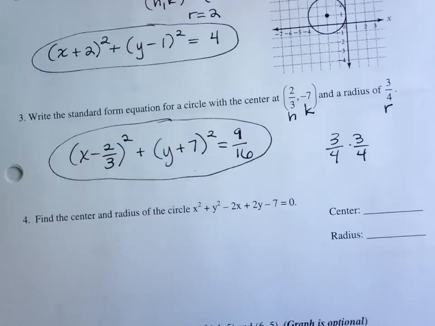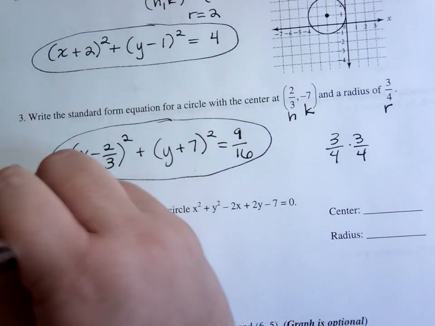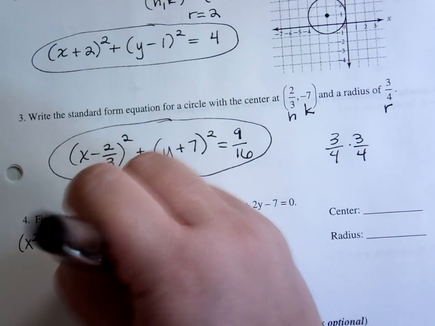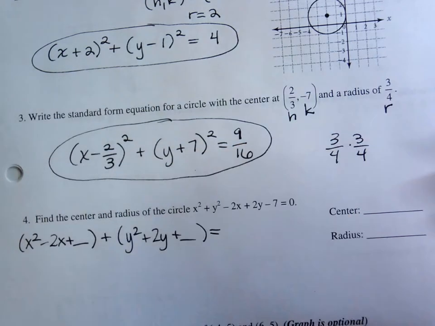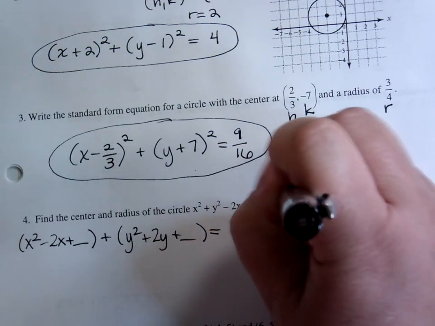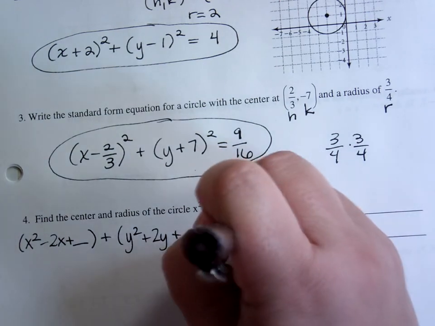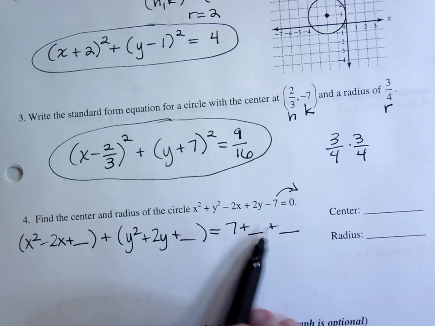All right, the next one, number 4, we do a lot like number 1. I'm going to collect all my x's together and put a blank. Collect my y's together and put a blank. And then I'm going to move this number over to the other side. That 8 in number 1 was already moved for us. This time I'm just going to add 7 to both sides. And I get blanks here. So I get to complete the square here, complete the square here, and make sure to add whatever I add over here on this side as well.